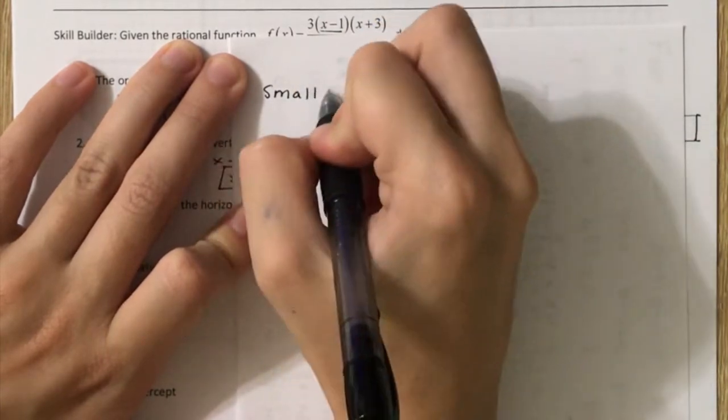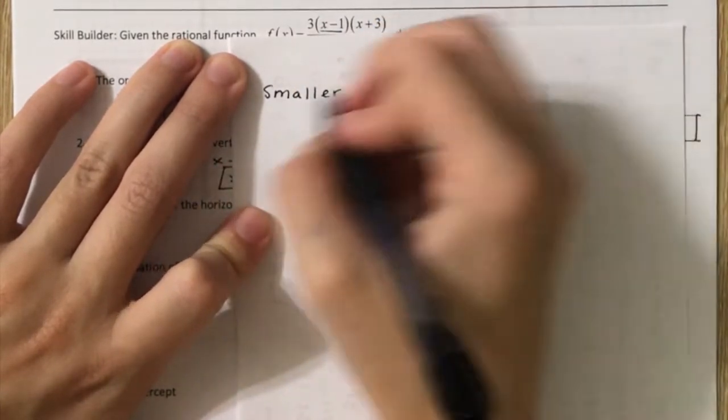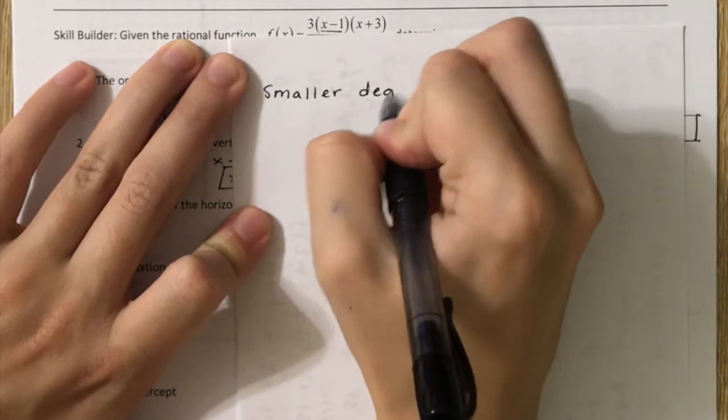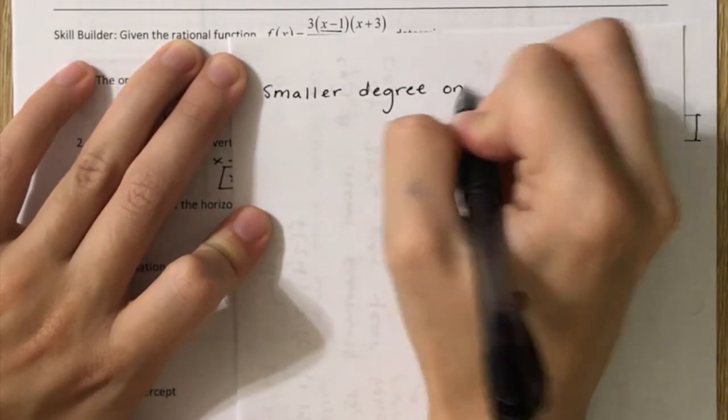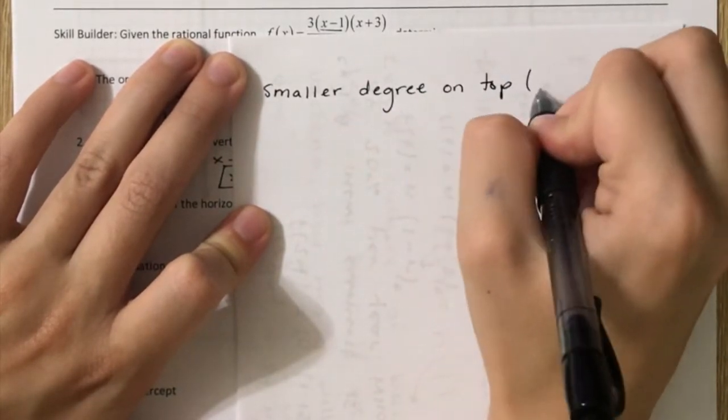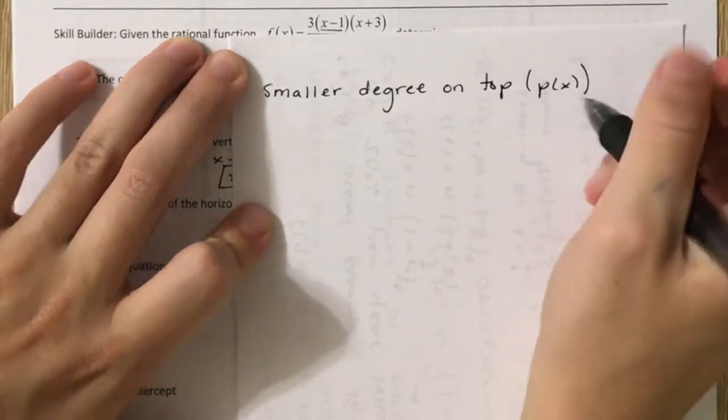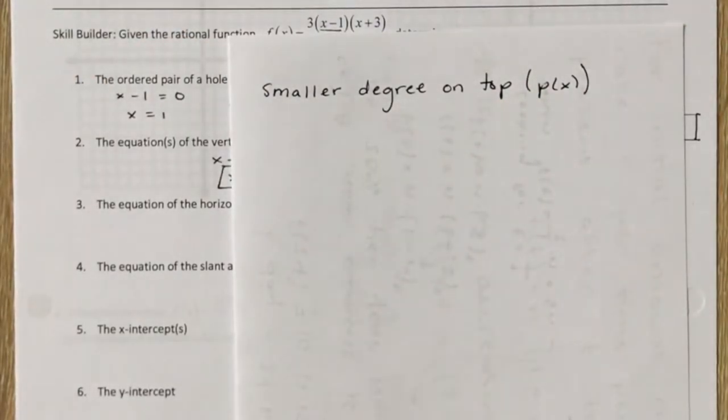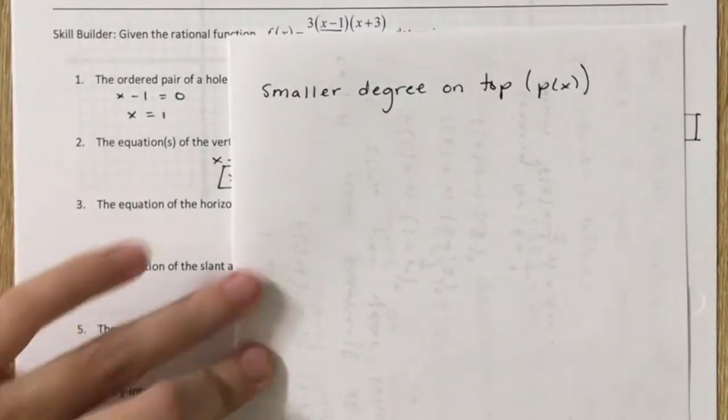First, let's recall the case where we had a smaller degree on the top than on the bottom, right? The top was p of x because we were looking at the function p of x over d of x, right? Polynomial over denominator.